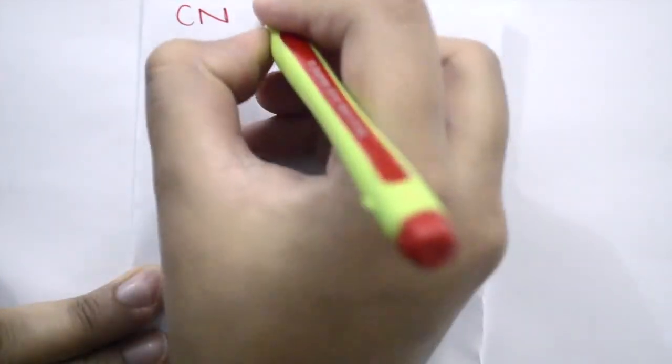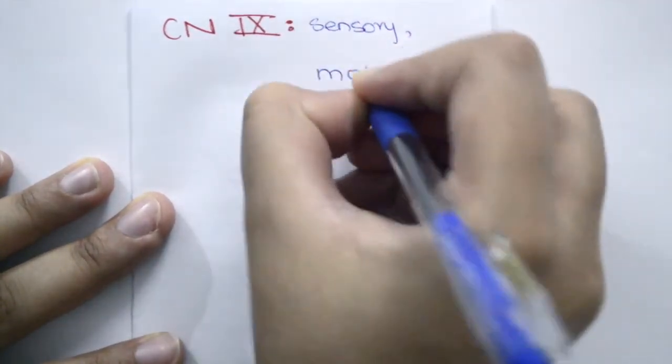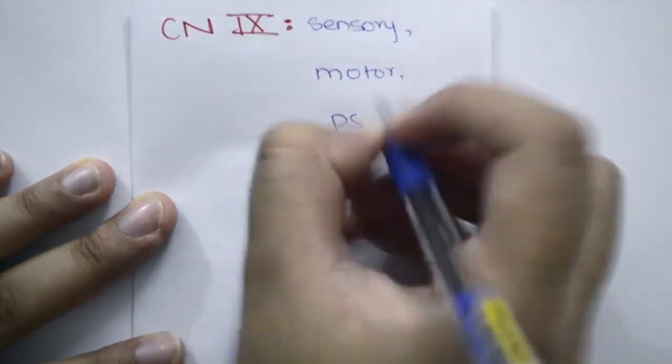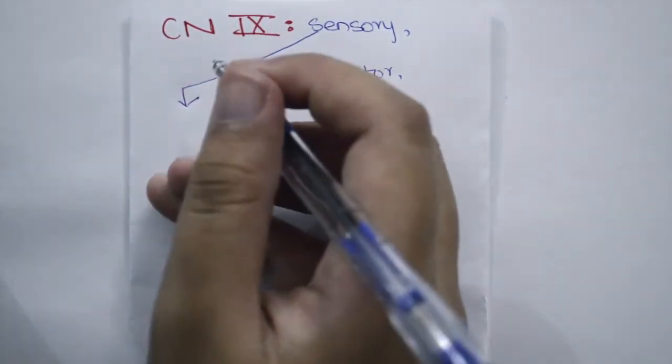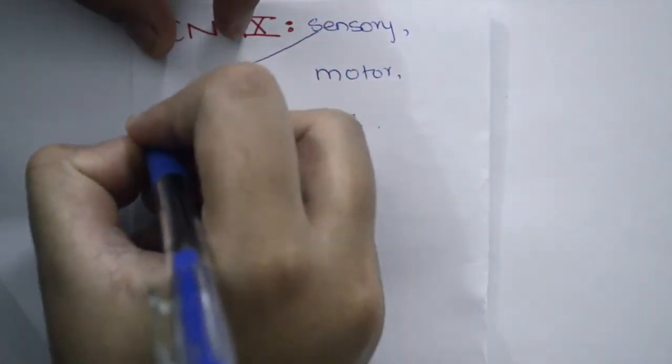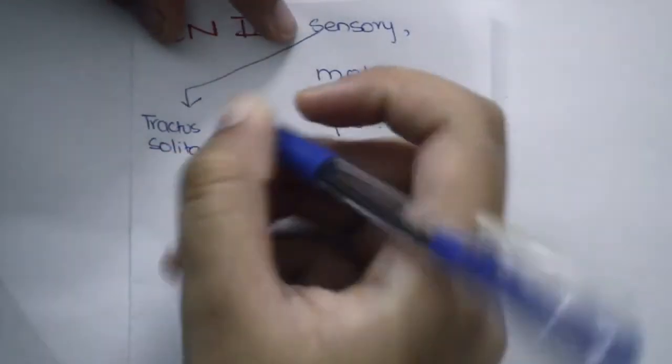So now the next cranial nerve that we're going to do is the 9th cranial nerve. It has 3 components. Refer to your previous notes: sensory, motor, and parasympathetic. So let's discuss the sensory first. The 9th cranial nerve is the glossopharyngeal nerve. The sensory nucleus is the tractus solitarius, and this is what we have discussed already.